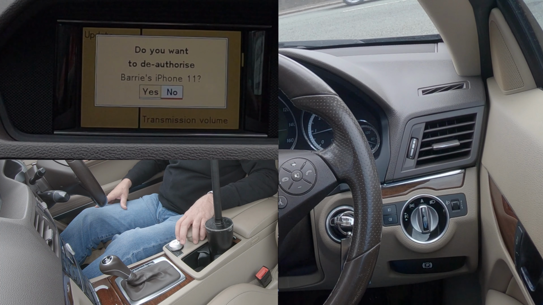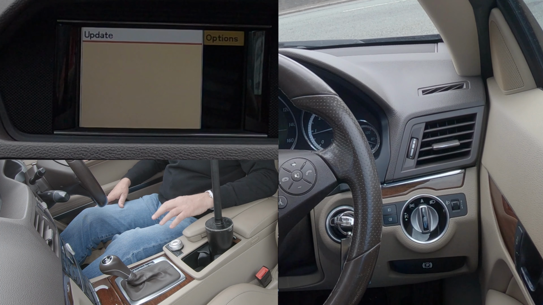Click deauthorize. Just so as you don't make a mistake, it's asking, do you want to deauthorize Barry's iPhone 11? And you've got yes or no. It defaults to no, but we select yes, click, and that's it, it's gone.